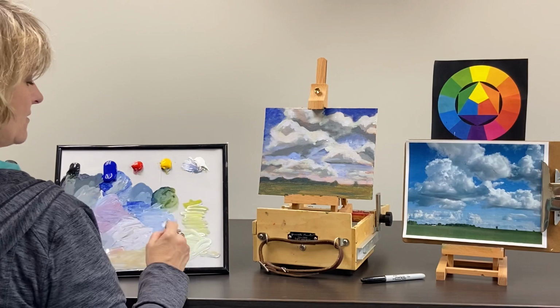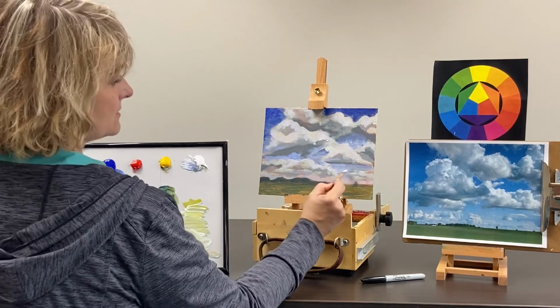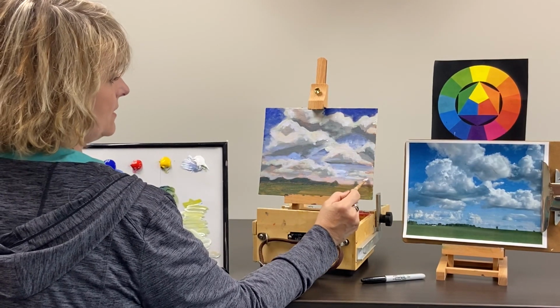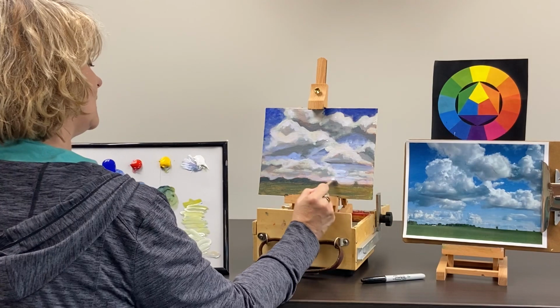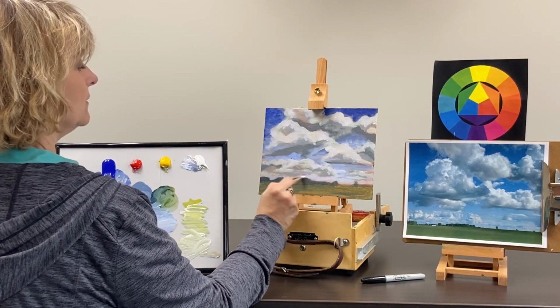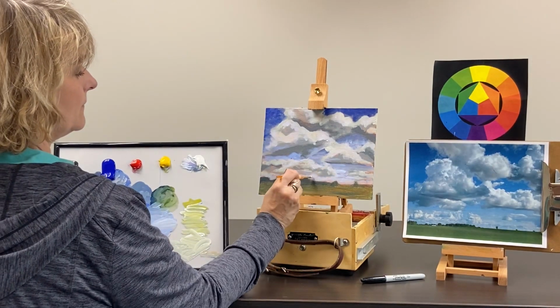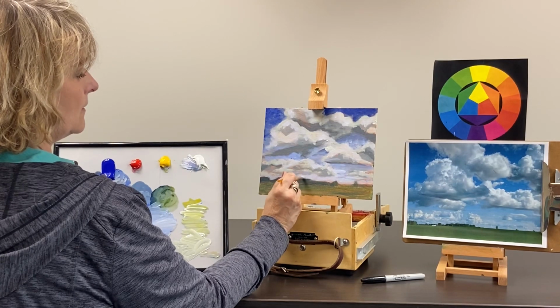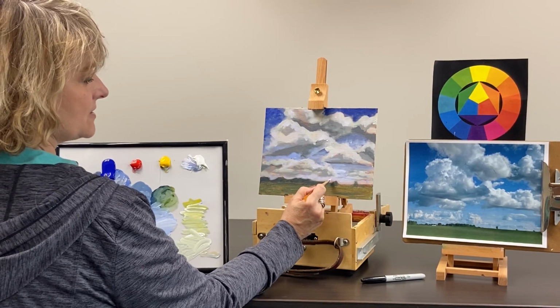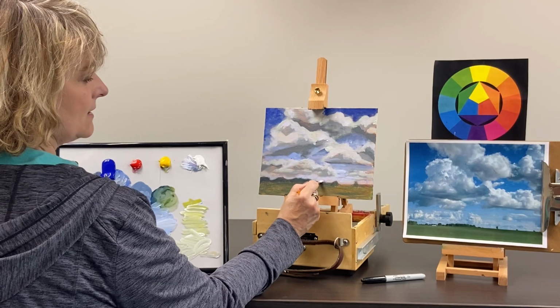Now this should get lighter as it gets closer to the horizon, so I don't want to go crazy with that blue. I do, however, want it to be blue. I'm going to work down into these trees a little bit. They're kind of big and kind of tall.